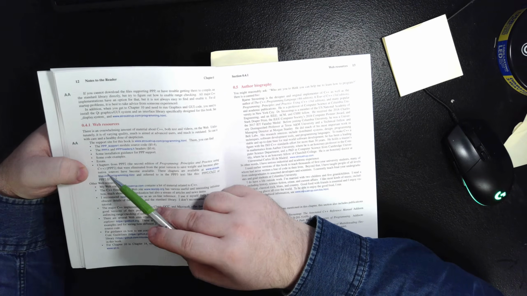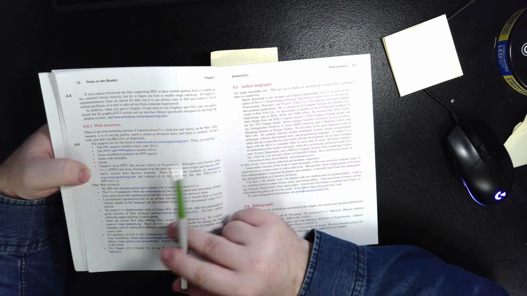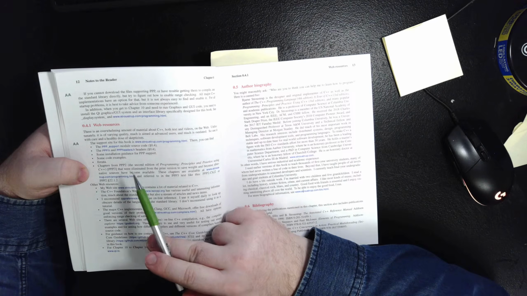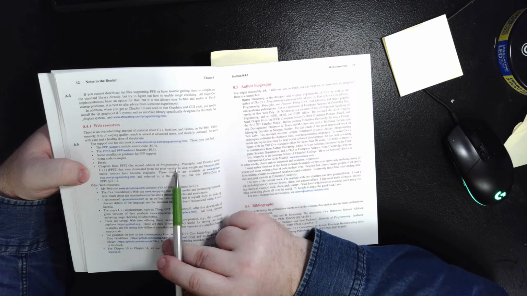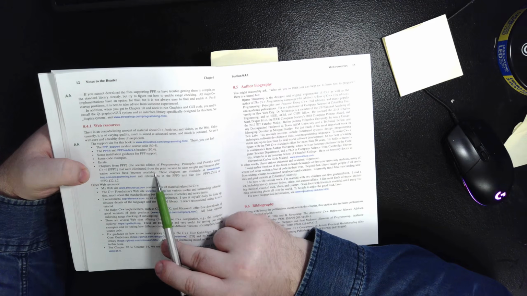Okay, so chapters from PPP2, the second edition of Programming Principles and Practice using C++, were eliminated from the print version to save weight and because alternative sources have become available.